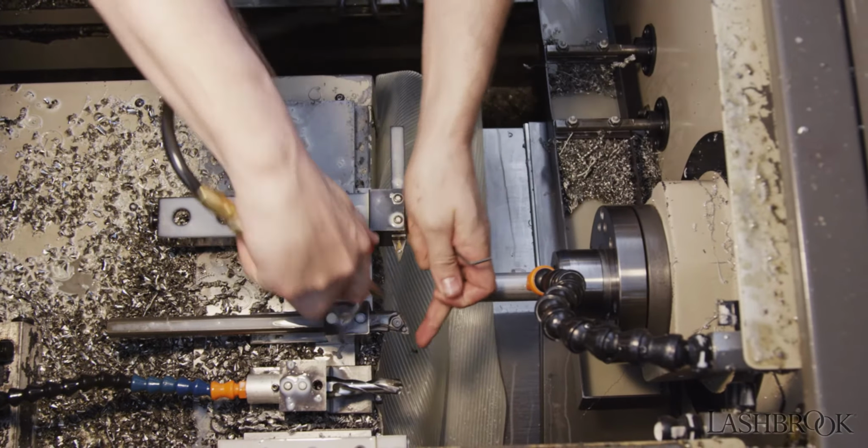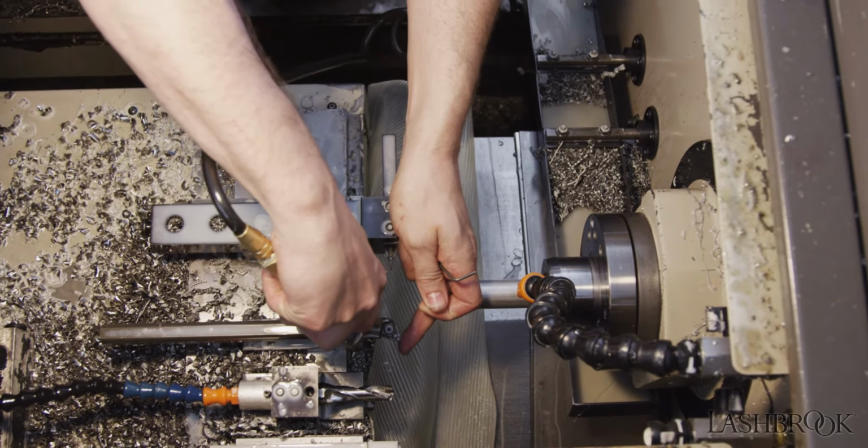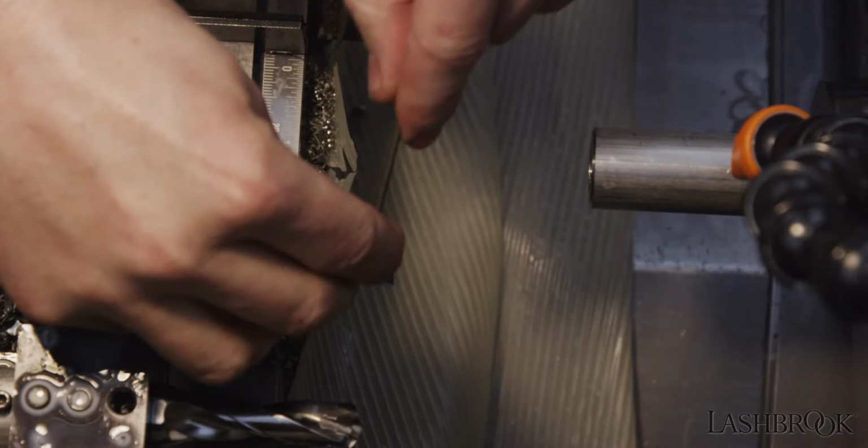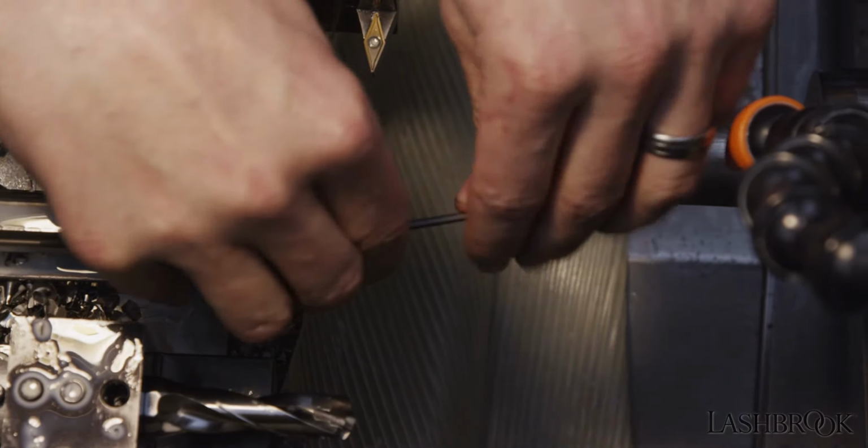If a tooling change is necessary for a custom style, they make the needed changes and recalibrate the machine.